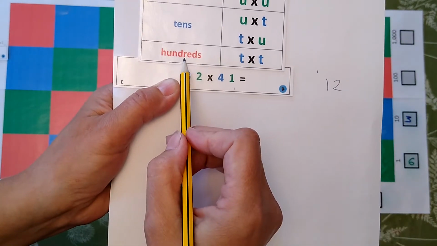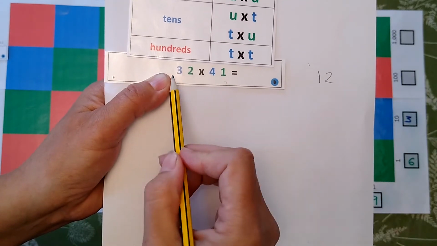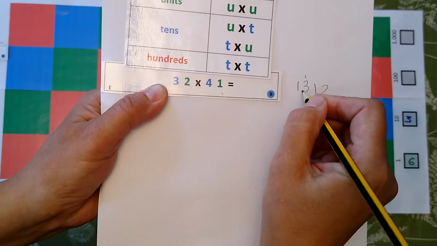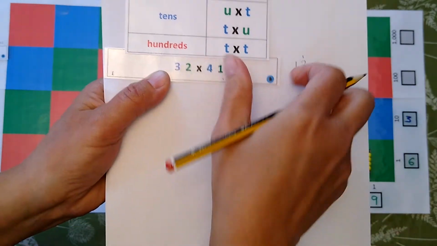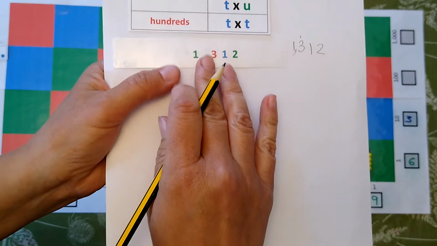And then to get my hundreds, I multiply tens by tens. So 3 4s are 12 plus the 1 that I've carried over is 13. 1312, and I can check my answer to see if I have it right.